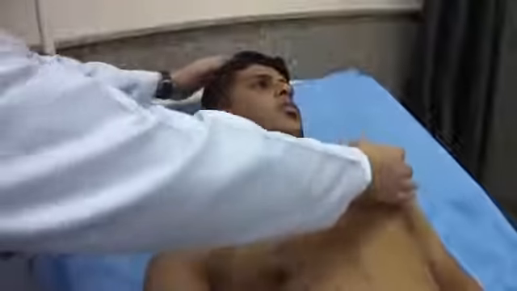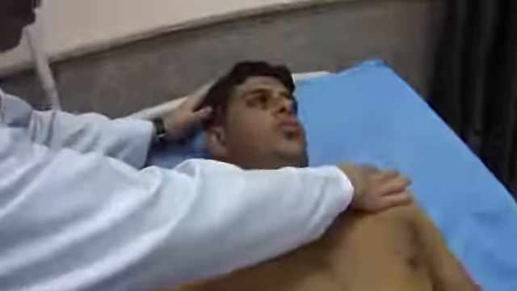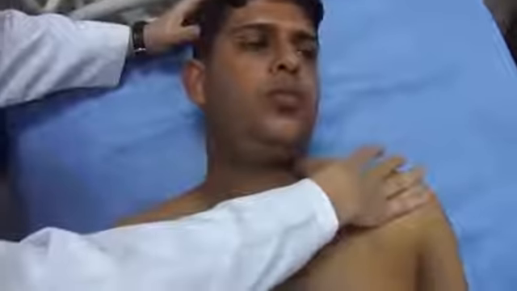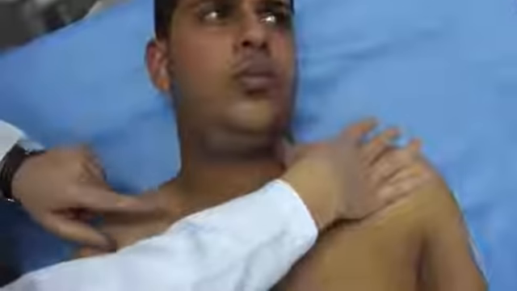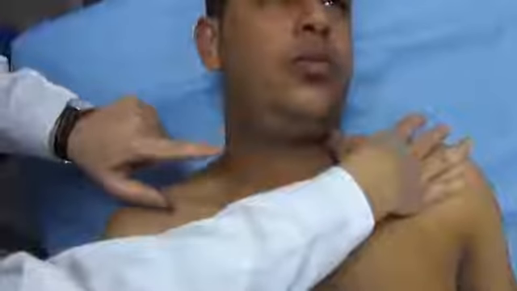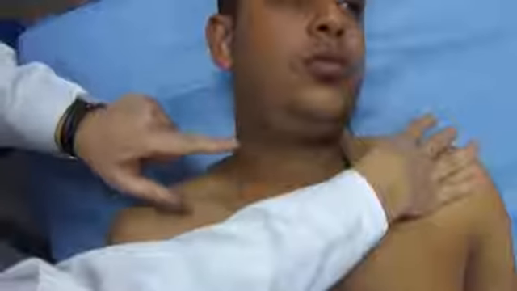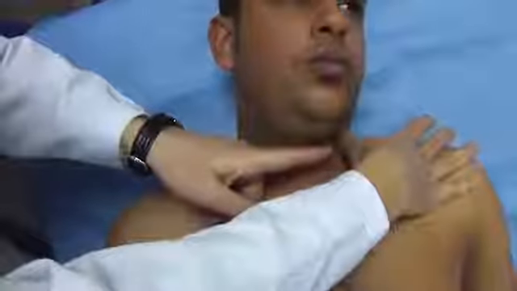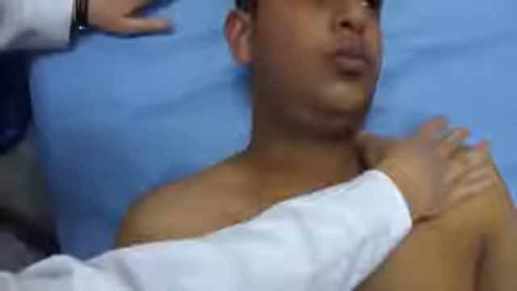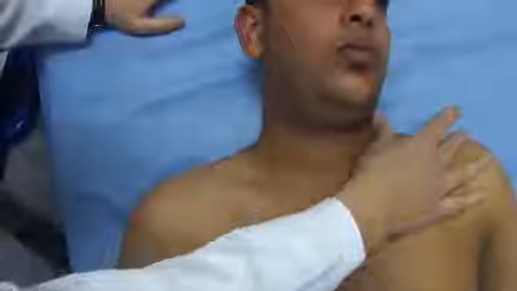After that, you have to palpate the left carotid of the patient and see whether what you see here coincides with the pulsation felt here.